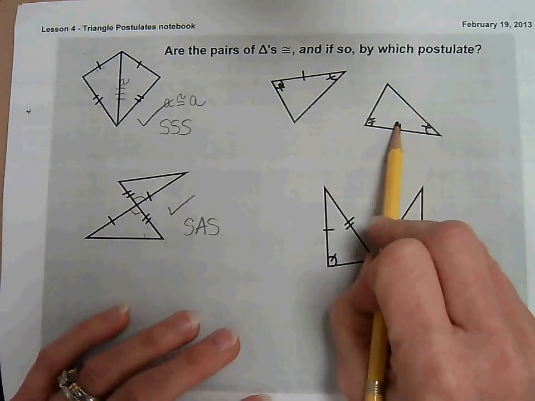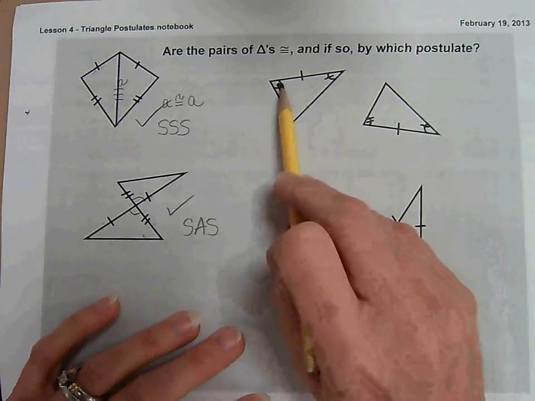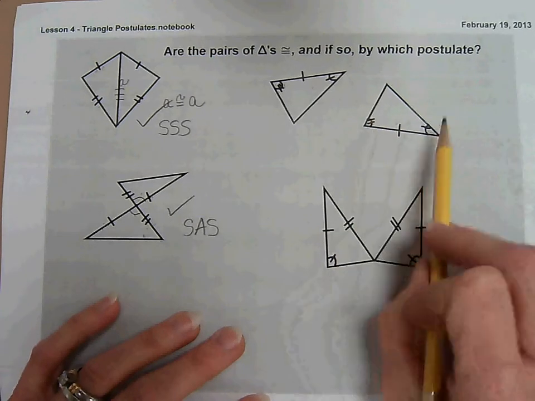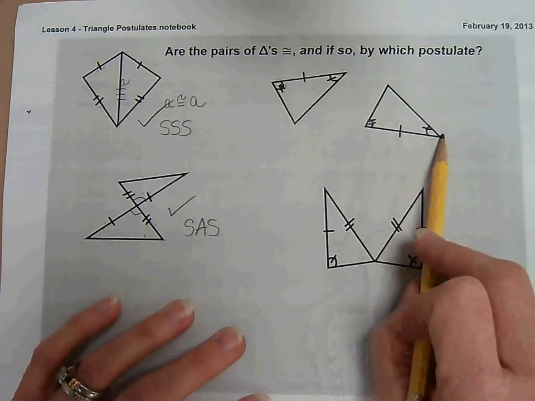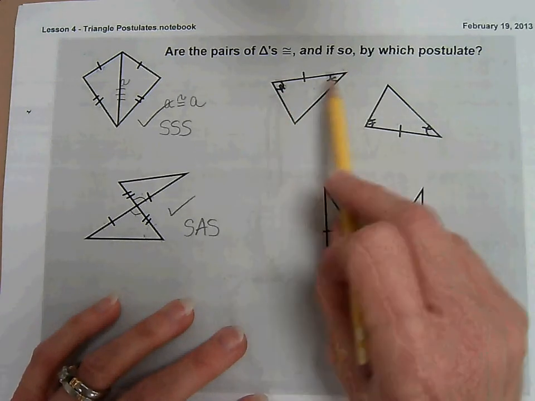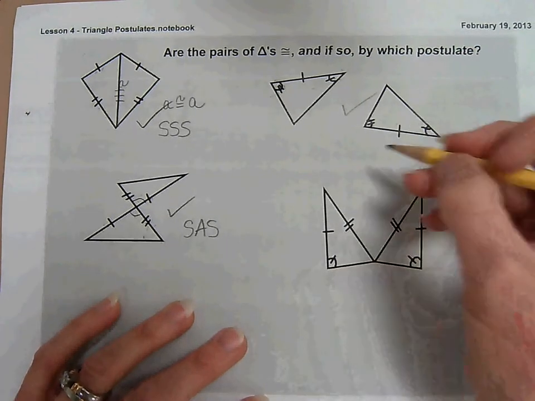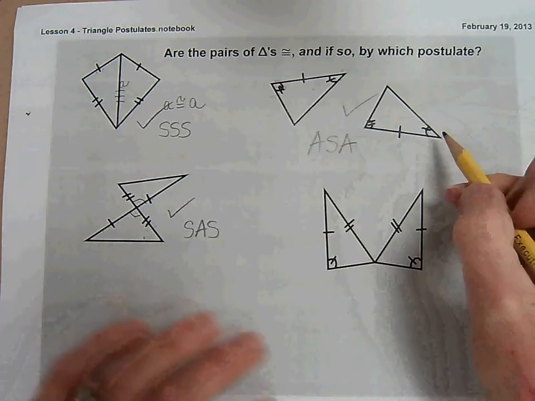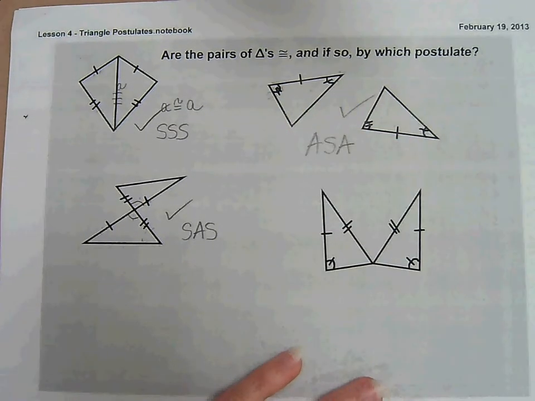It's included in these sides. Okay, now let's look at these two. Now we're given this angle is congruent to this angle. See the double hash marks indicating that these are the two congruent. This angle is congruent to this angle, and this side is congruent to this side. Well, this side is indeed between these two angles, so we can say that these two are congruent by angle, side, angle, since this side is the included side of these two angles.